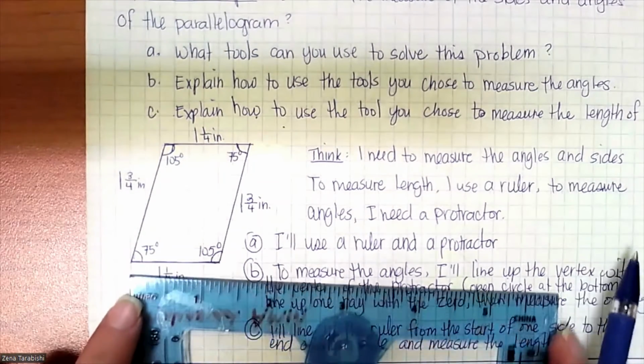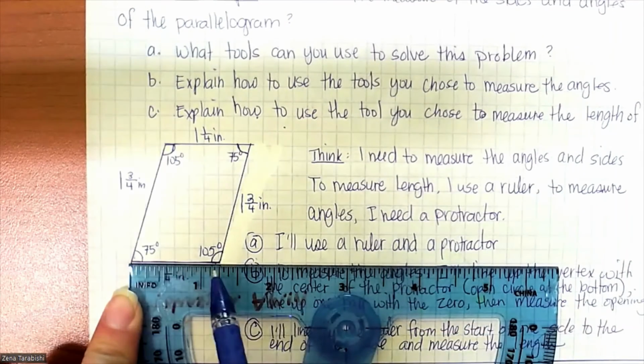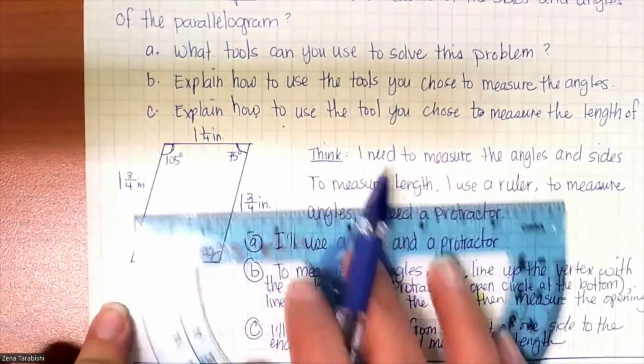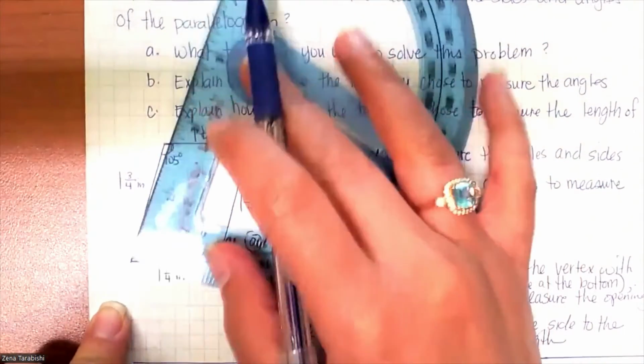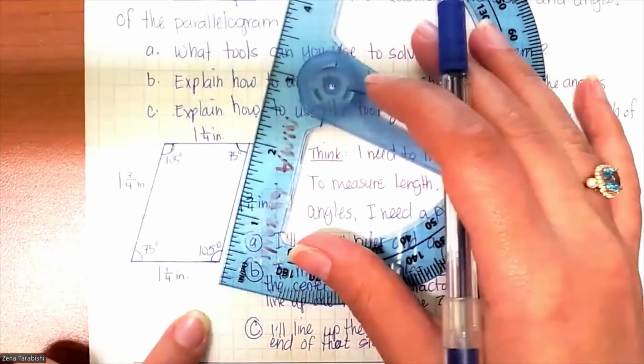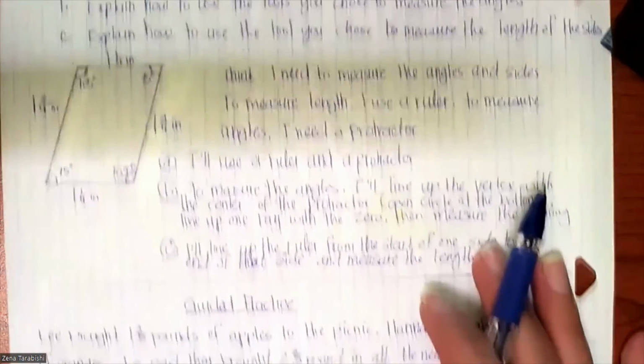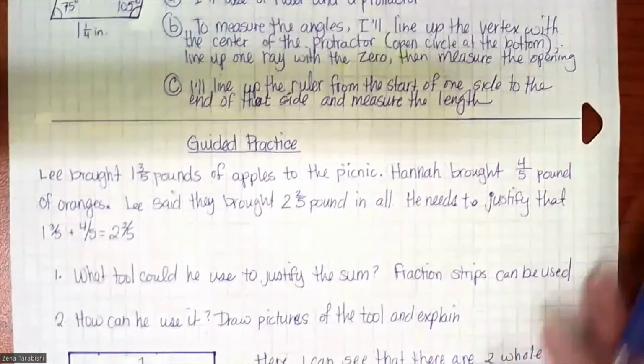to the end. So I'm going to line it up starting at the 0 and measure to the end. And I can see this goes out to 1 1/4. So that means this side will also be 1 1/4. I'm going to do the same thing for this side. This goes 1 3/4. So that means this side will also be 1 3/4. All right, next we're going to get into our guided practice.